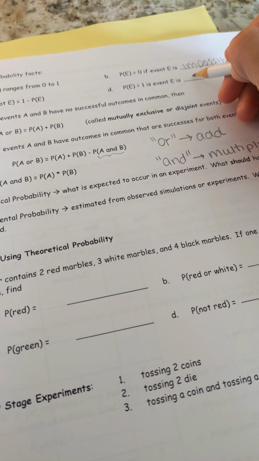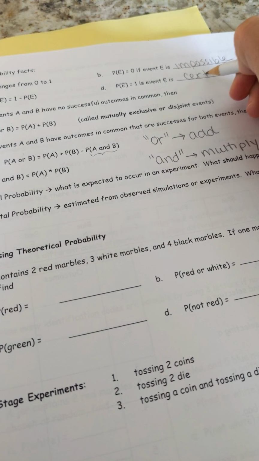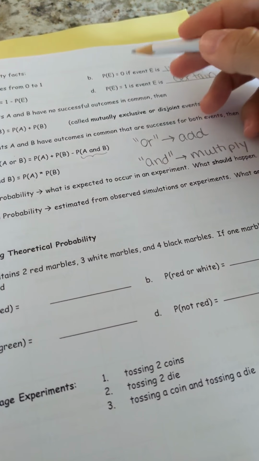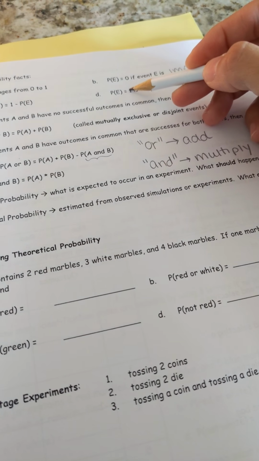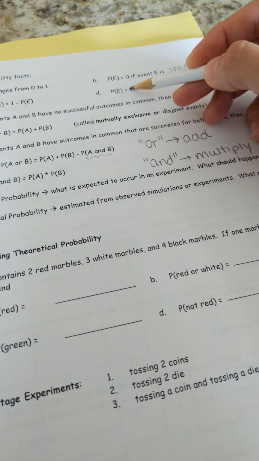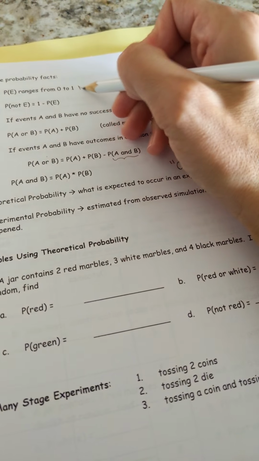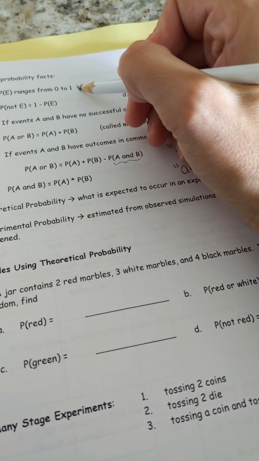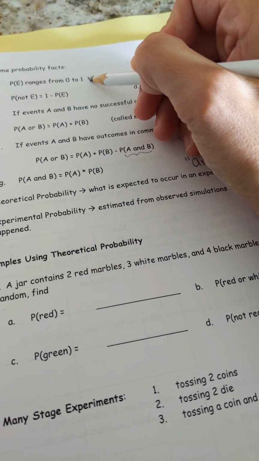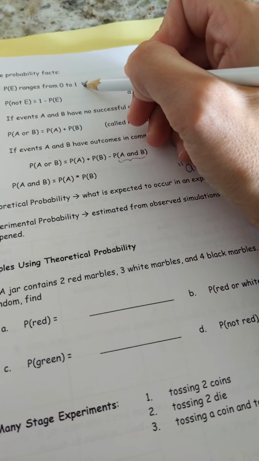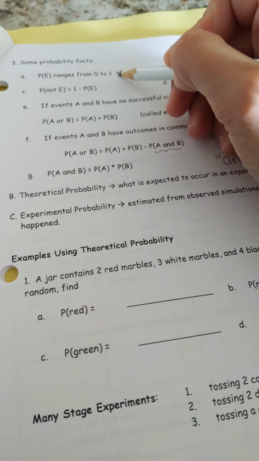Then event E is certain to happen, right? 1 is like 100%. 100% going to happen. 0, not going to happen. Okay, so just remember that probabilities range from 0 to 1. They're parts out of a whole. Favorable outcomes over total possible outcomes.